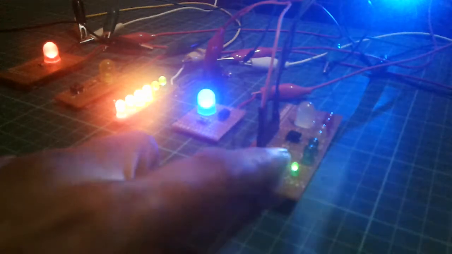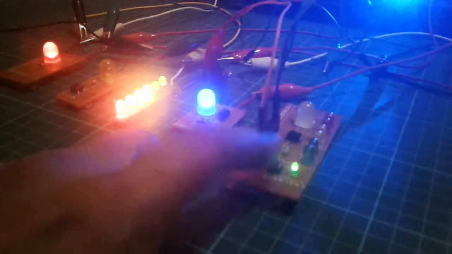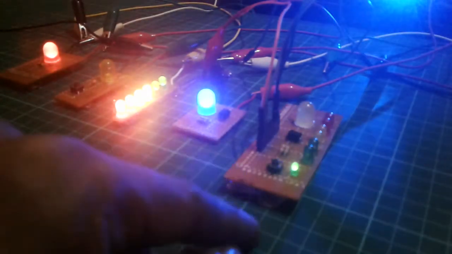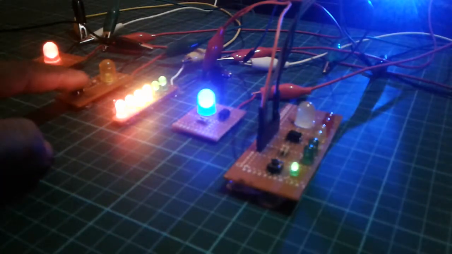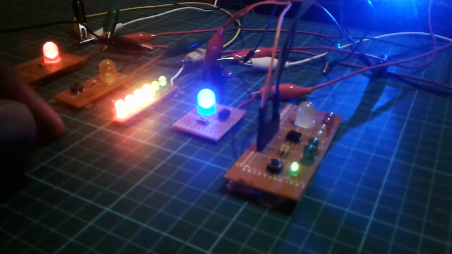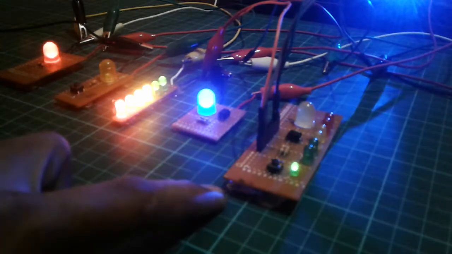This one is our new circuit. This is the optocoupler buffer gate, and this circuit is the combination of this circuit, this circuit, and this circuit. Three circuits combined to form this optocoupler buffer gate.